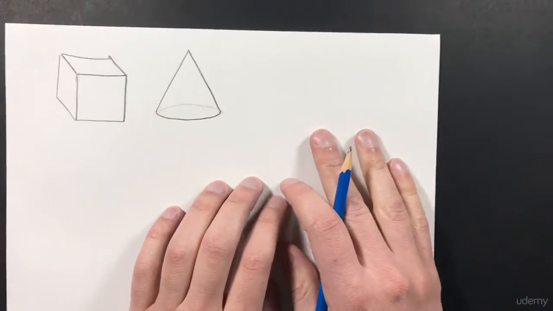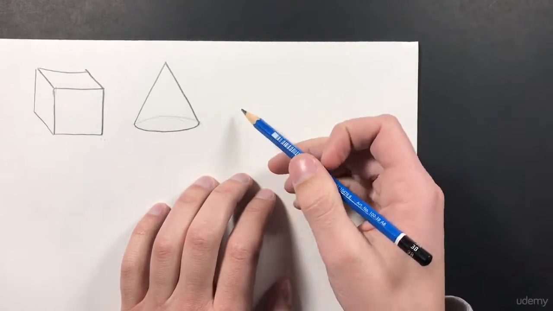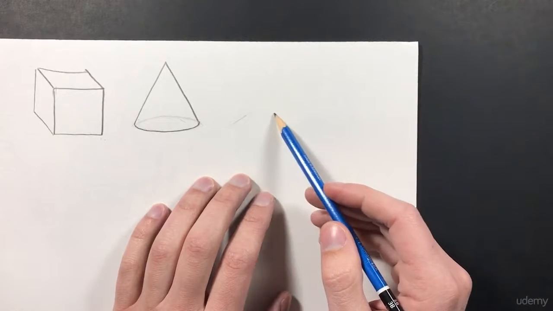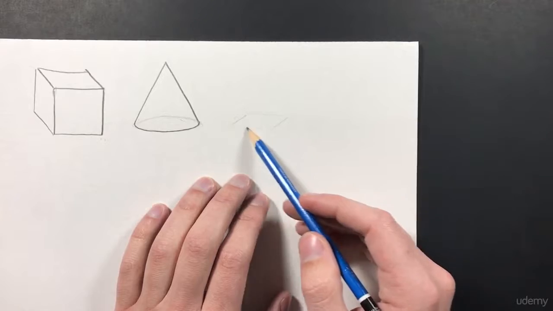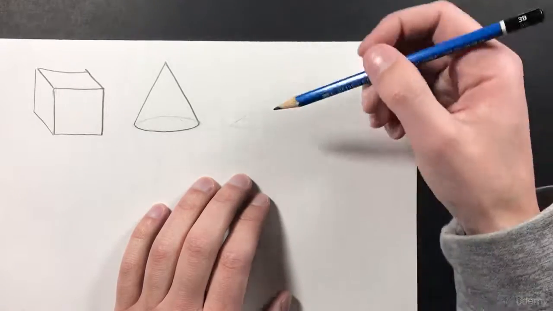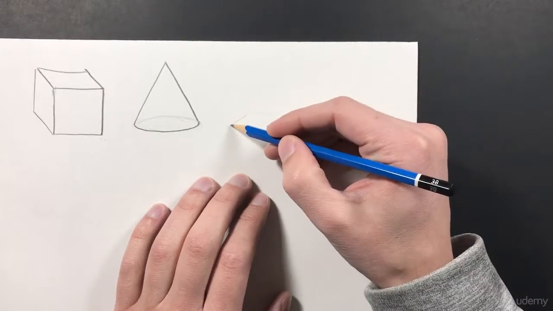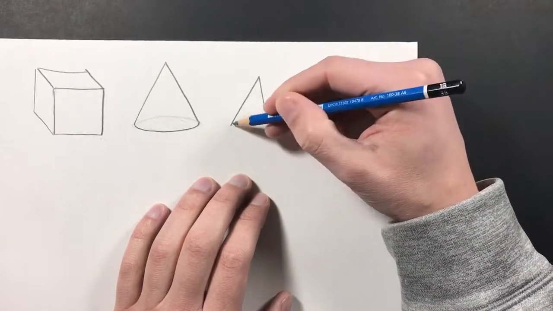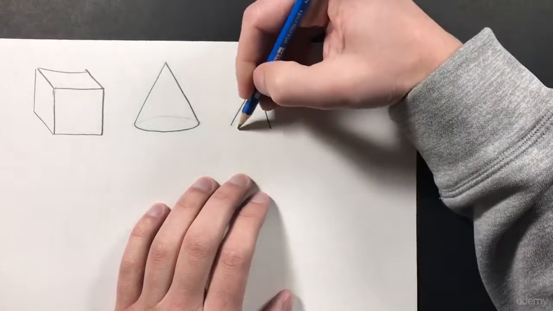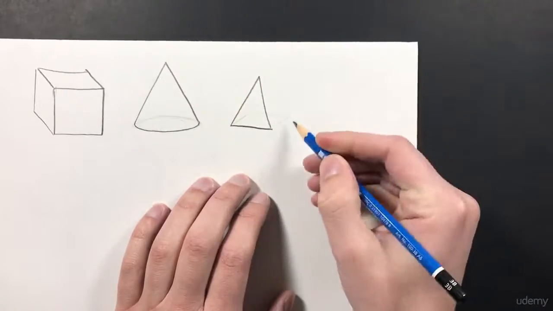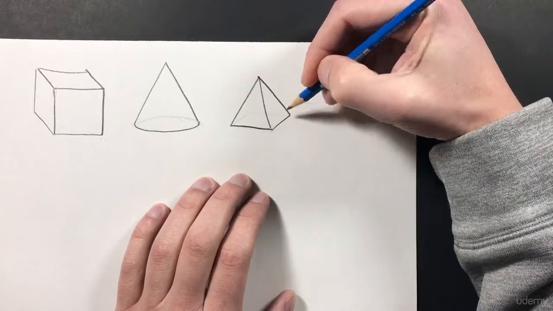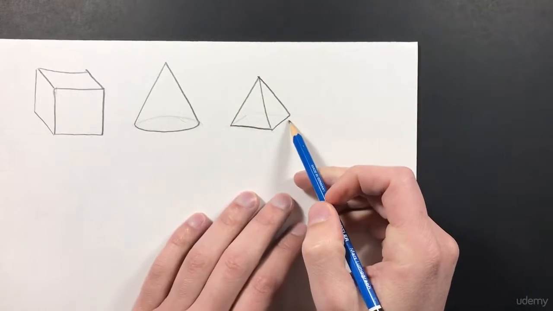Next, let's try a pyramid. So a pyramid is going to have a square or rectangular base. So let's go ahead and sketch out that rectangular base. So let's say the rectangular base is like so. And then we need to draw our first surface. So our first surface is going to be like this. So from one corner to the other, and then connect at the top. And then we can connect it at the bottom. And then the other one is going to connect up to the top like so. So now we have a very basic pyramid.